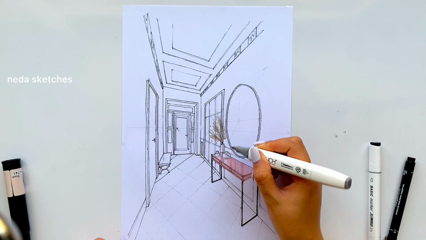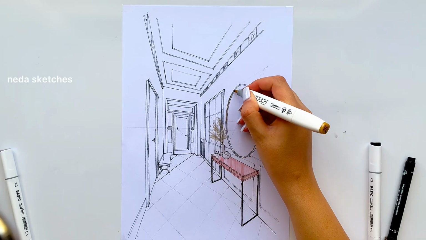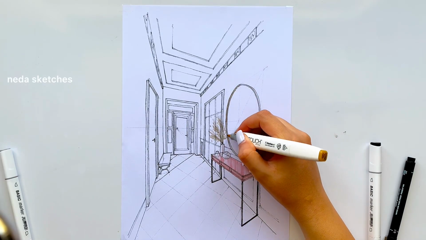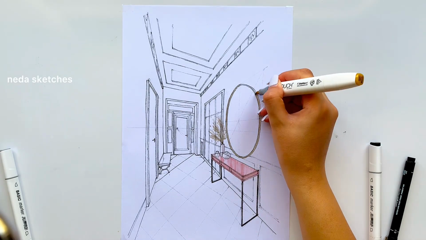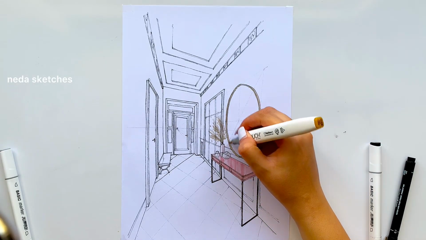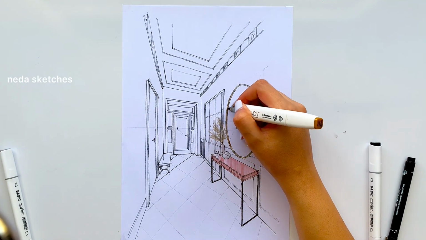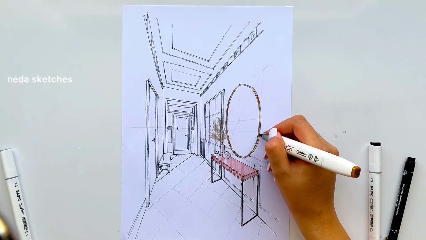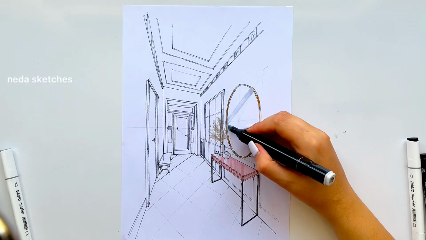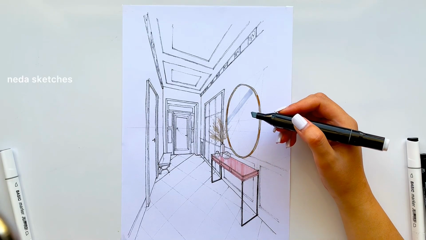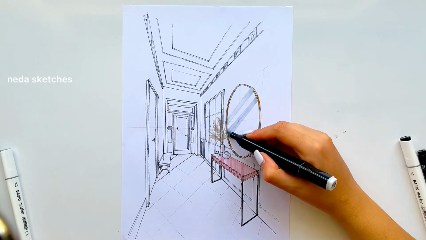After that, I put the gray color on the vases, and I want to color the mirror frame with light brown and dark brown and mix them. There are some diagonal lines that I draw with a gray marker on the mirror for showing its glass.